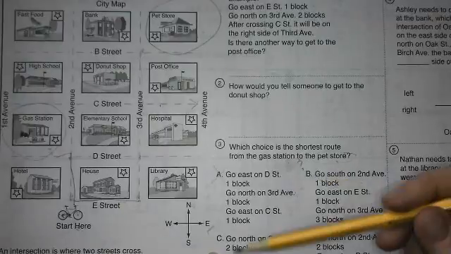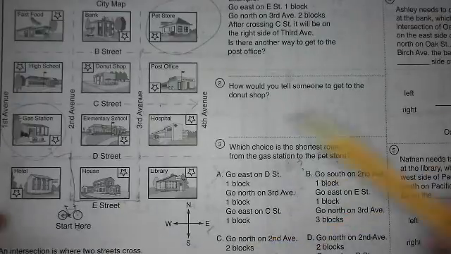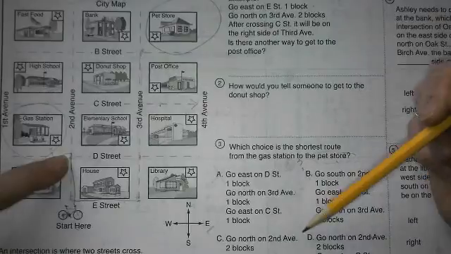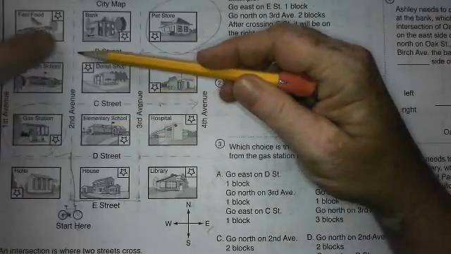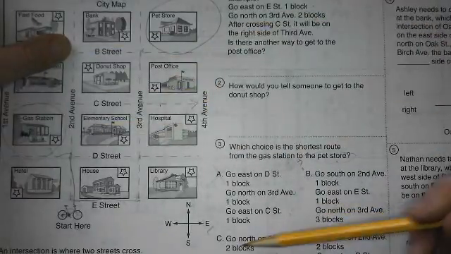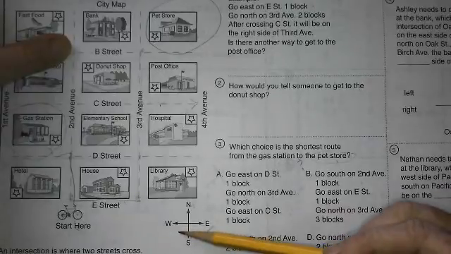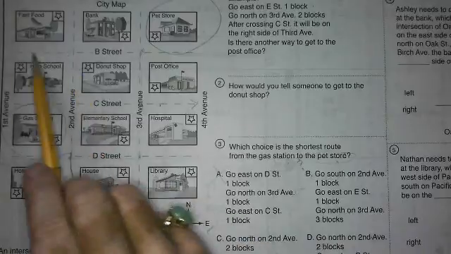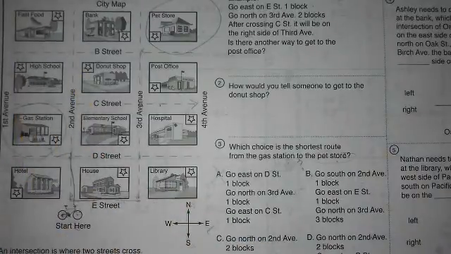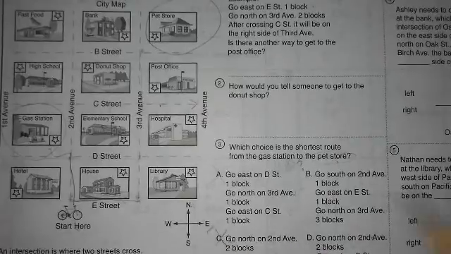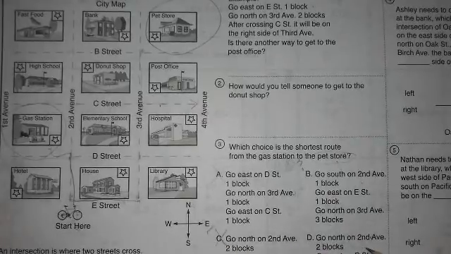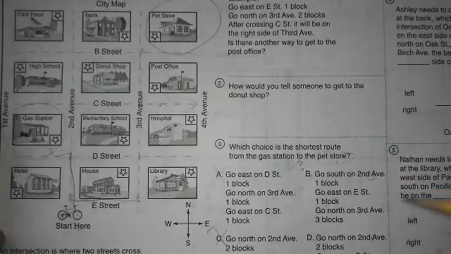The next one is go north on 2nd. So I'm right here. I'm going to go north on 2nd for 2 blocks. 1, 2. And then go west on B Street for a block. West is left. If I go west on B Street, I'm not going to be at the pet store. So that one's a no-go. So hopefully this one is the shortest one because that one doesn't look very short, but we got to try all of them.